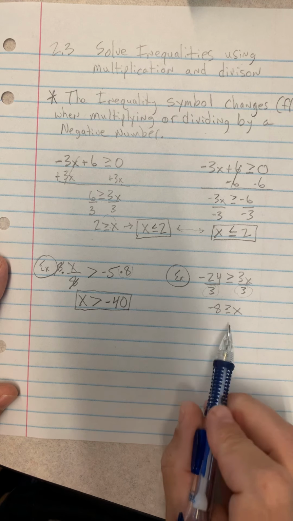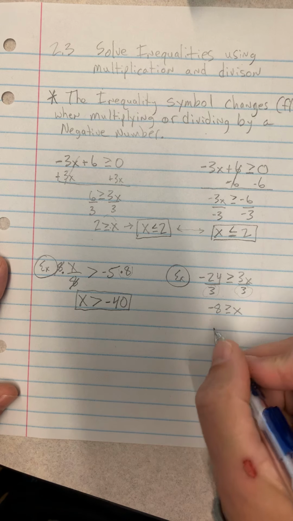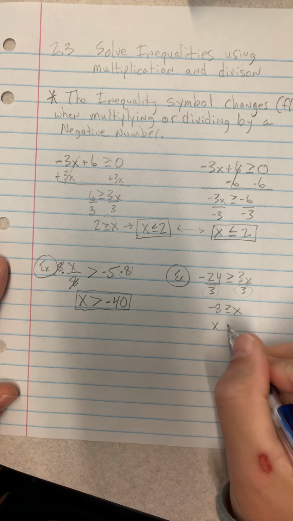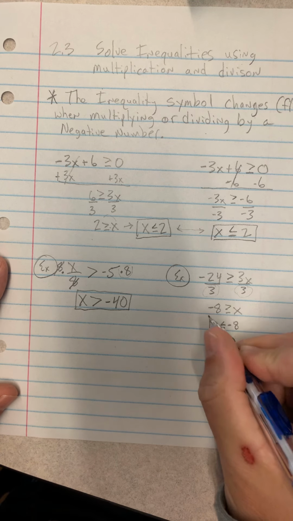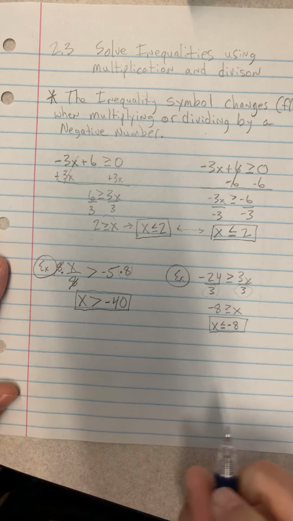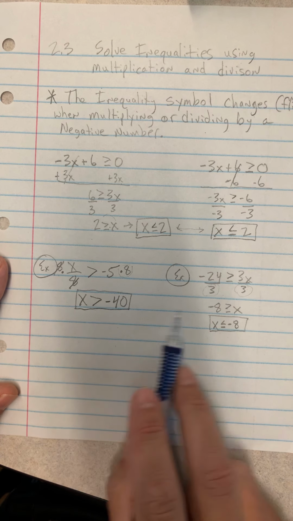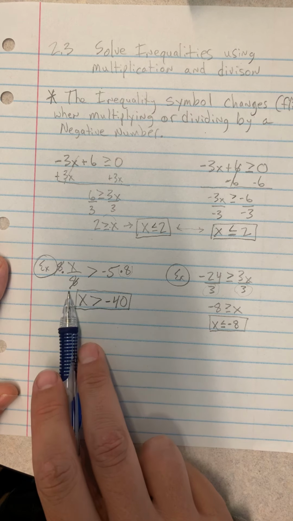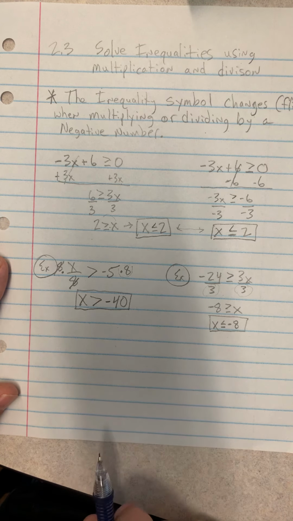And again, I would want to order this relation, which means I would flip it. X then is less than or equal to -8. My relation is ordered, and I can box that in. Those 2 examples, notice, sign stays the same because I did not multiply or divide by a negative.